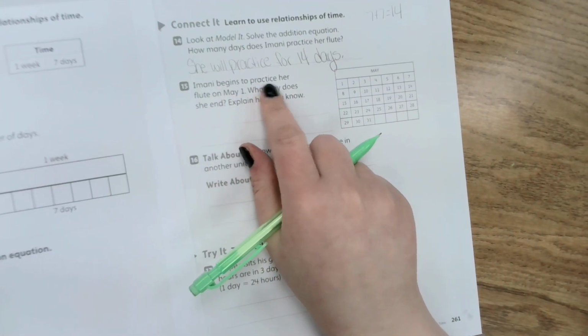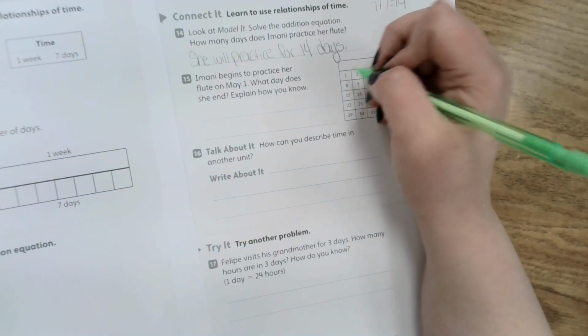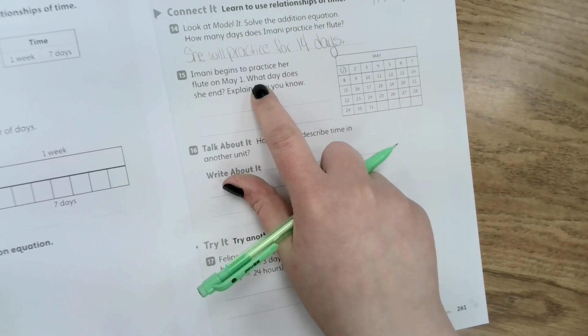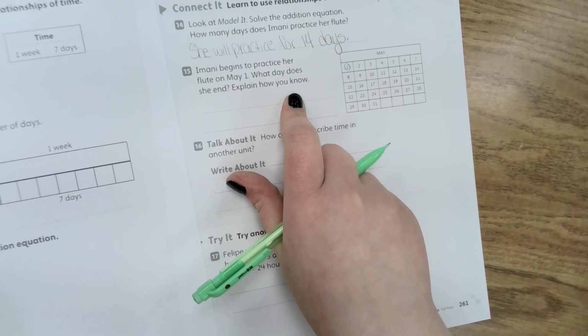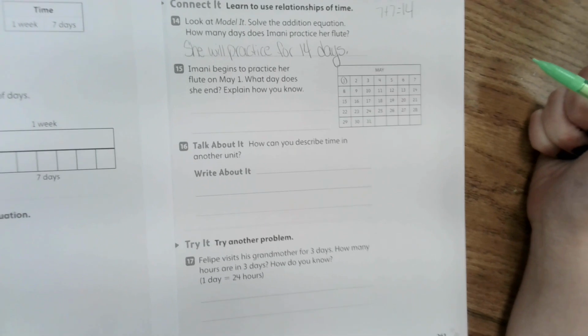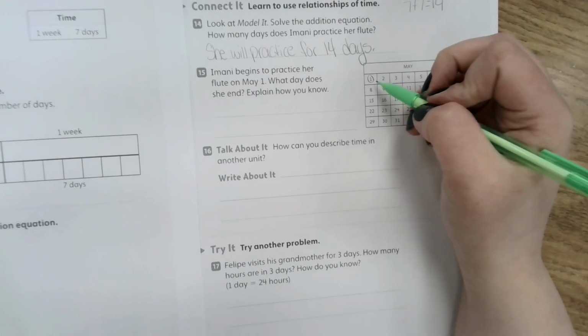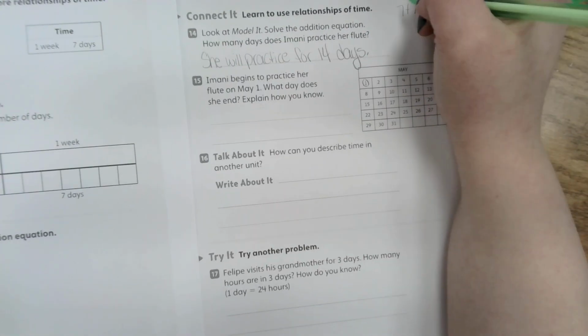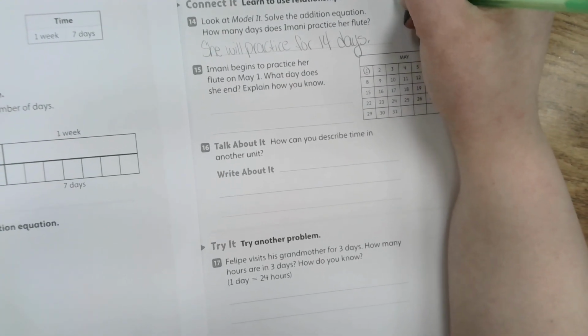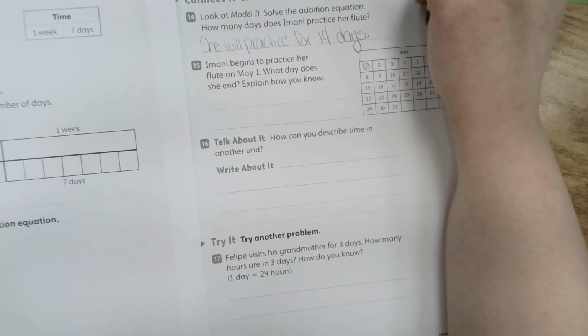Amani begins to practice her flute on May 1st. I'm just going to circle it. What day does she end? Explain how you know. Ooh, that's an interesting question. So we do 2 whole weeks. So she starts on this day. Well, how many days are in a week? Week 1, week 2. So I need to go how many days for week 1? 7.